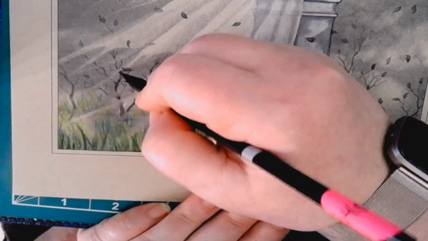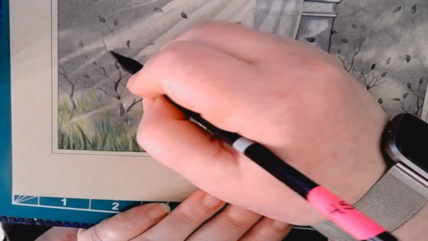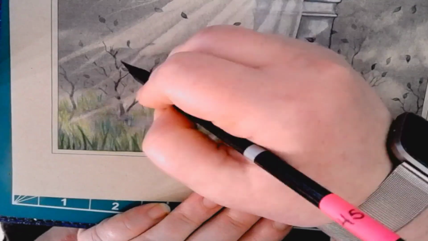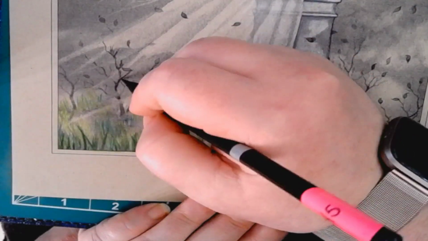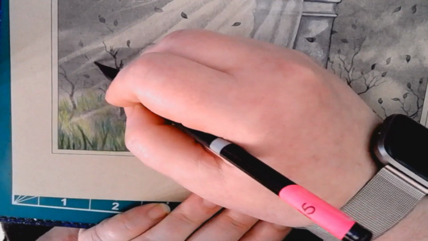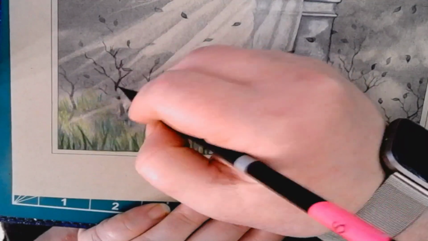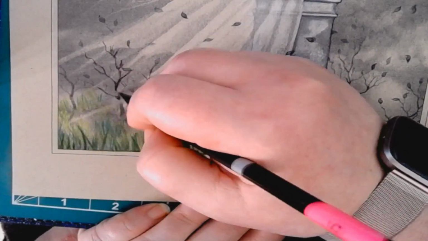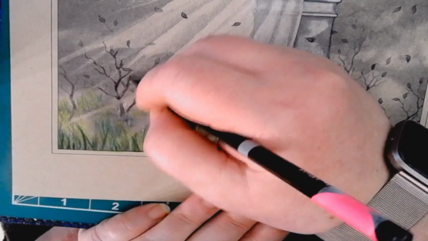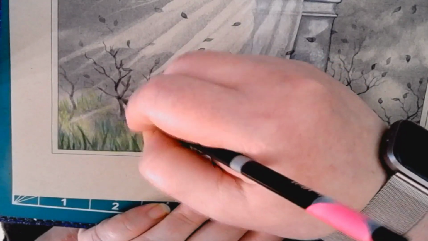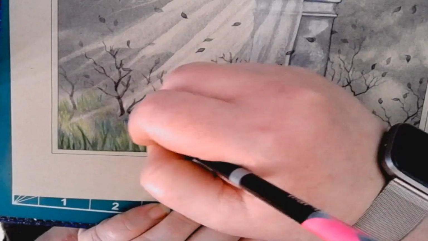And the reason I'm not worried about going over them is because I'm going to be going over it again with an eraser, just erasing little bits of that color, not all of it, just enough that it makes it look less than it is.